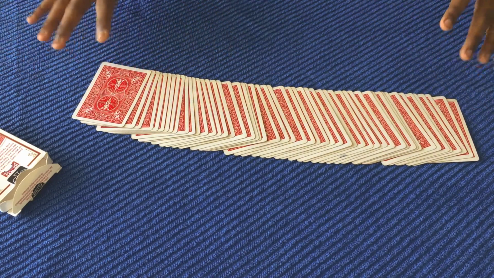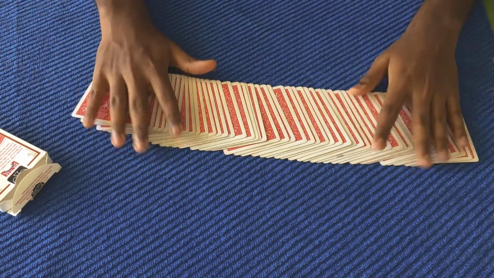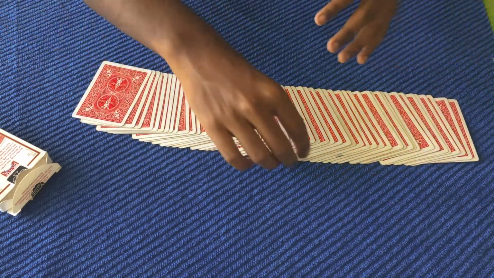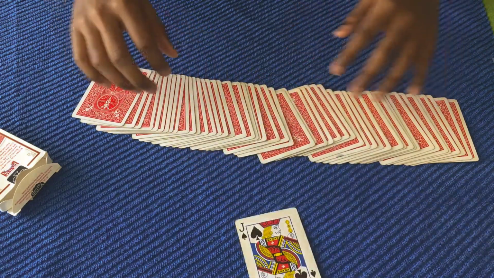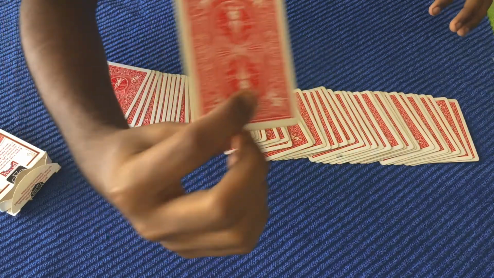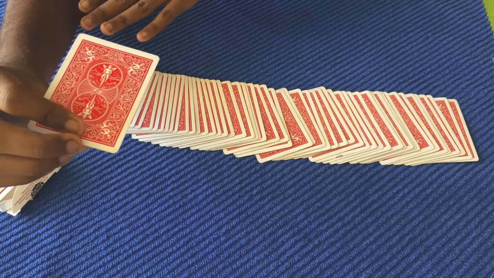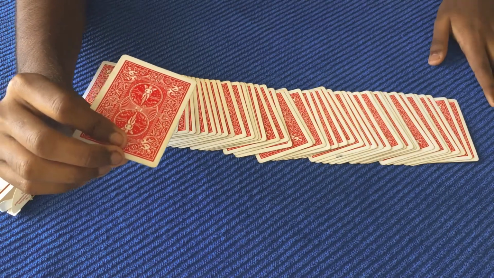So that's why I prefer having some kind of cloth or some kind of mat on which you perform sliding related stuff. You ask the spectator to pick any card of their choice, in this case the Jack of Spades. You ask them to hold the card like this, pinching it between their index and their thumb, and you ask them to memorize this image.